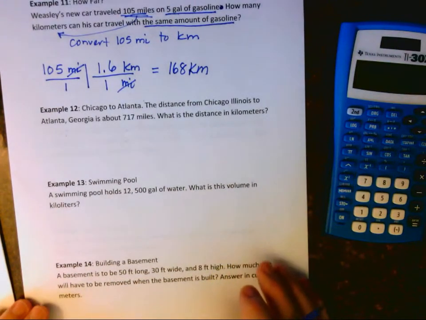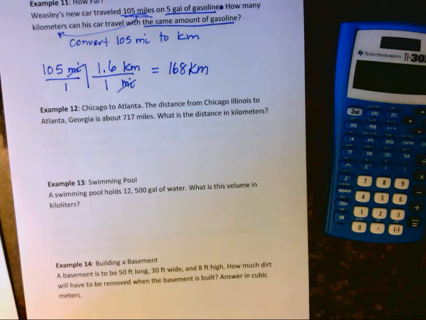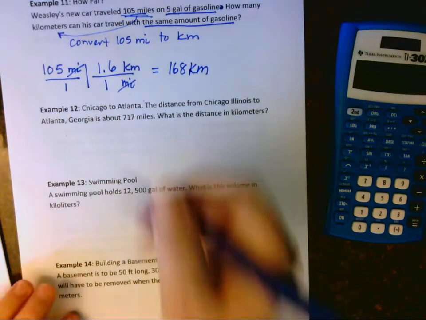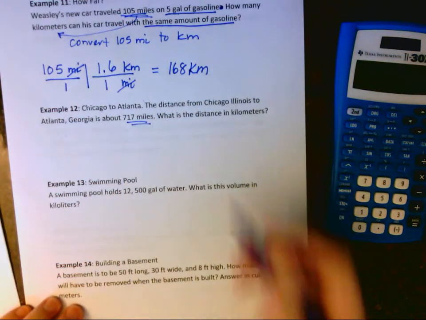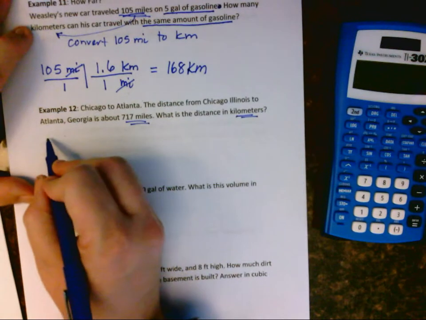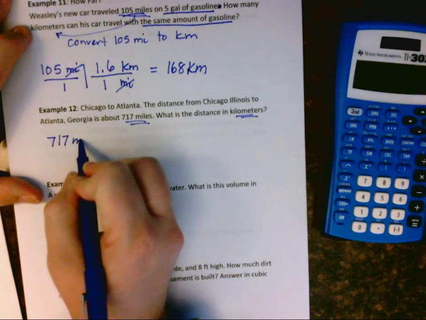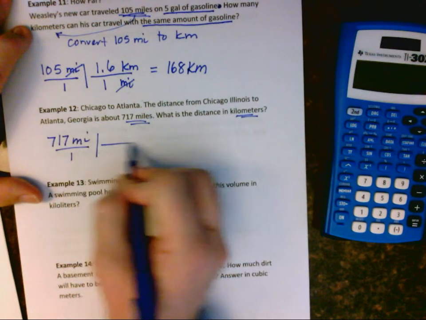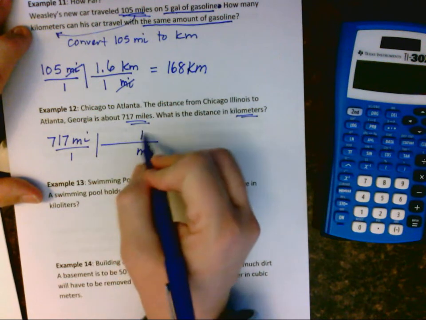Very well. Now we want Chicago to Atlanta. The distance from Chicago, Illinois to Atlanta, Georgia is about 717 miles. What is the distance in kilometers? This is essentially the same problem we just did with different numbers. 717 miles, and we're going out of miles into kilometers.